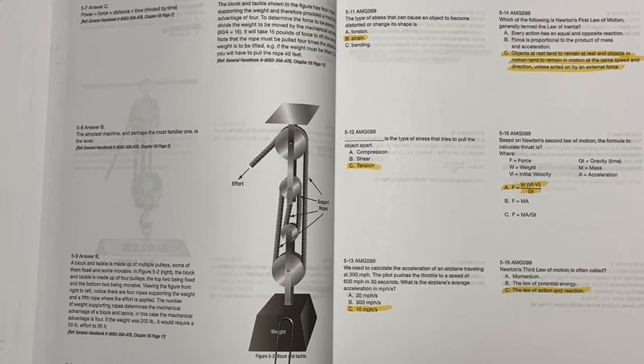Question 5.14. Which of the following is Newton's first law of motion, generally termed the law of inertia? A. Every action has an equal and opposite reaction. B. Force is proportional to the product of mass and acceleration. Or C. Objects at rest tend to remain at rest, and objects in motion tend to remain in motion at the same speed and direction unless acted on by an external force. The correct answer is C. Objects at rest tend to remain at rest, and objects in motion tend to remain in motion at the same speed and direction unless acted on by an external force.